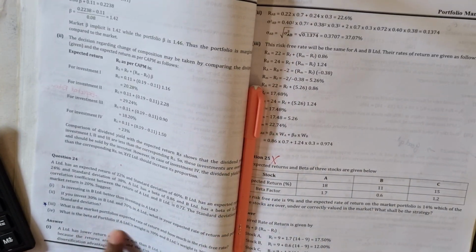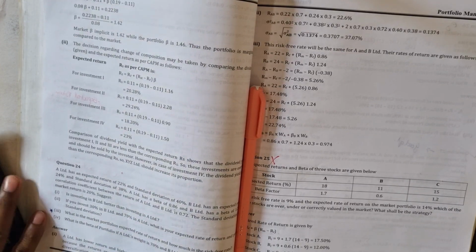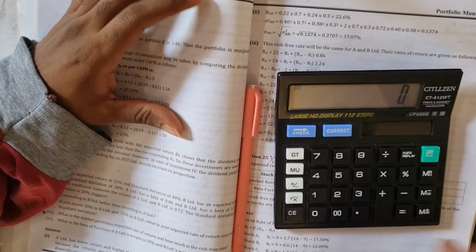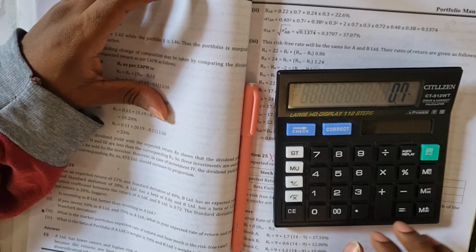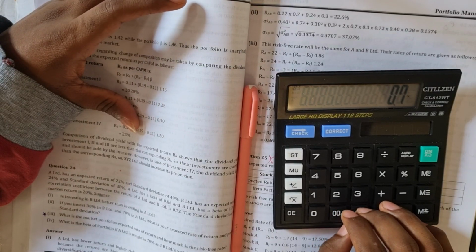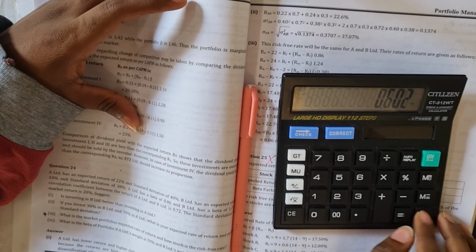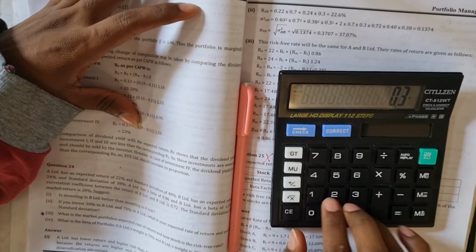What is the beta of the portfolio if A's weight is 70% and B's weight is 30%? So they are asking beta of the portfolio. How will we calculate? Simply do the weighted average: 0.7 into 0.86 plus 0.3 into 1.24.